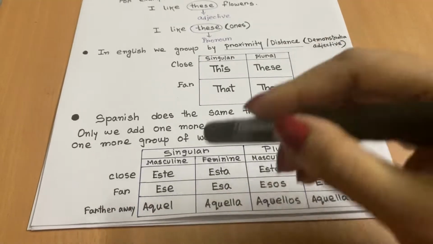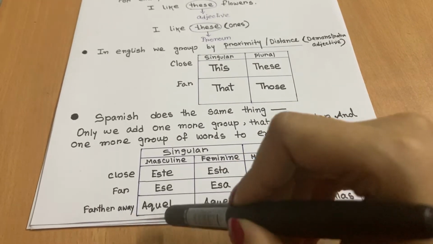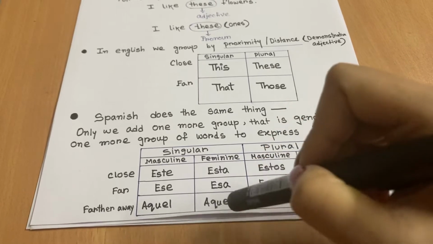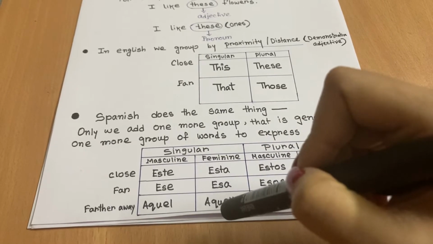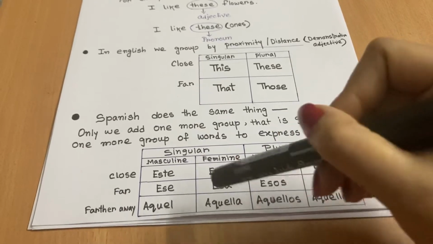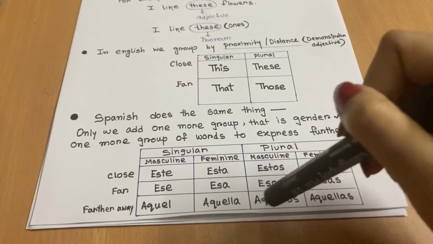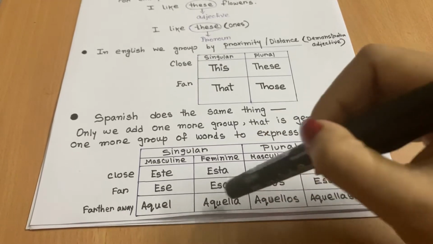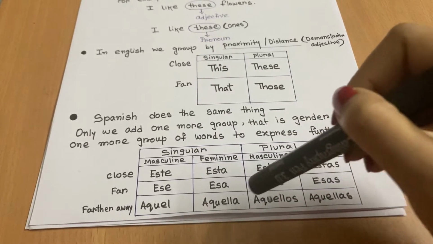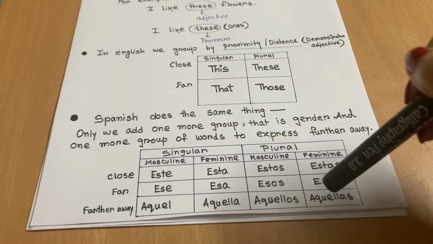And the last one, you need to remember this word, aquel. As we already taught about articles, you need to put beside this la, los, las. Then the word will be completed. Aquel, aquella, aquellos, aquellas.